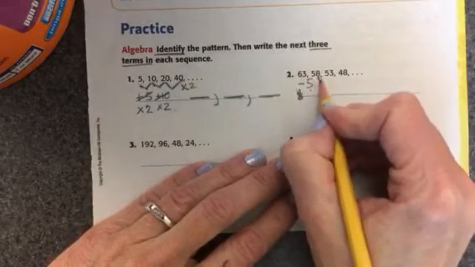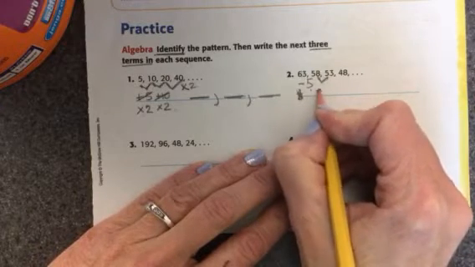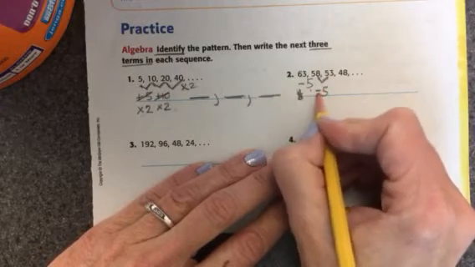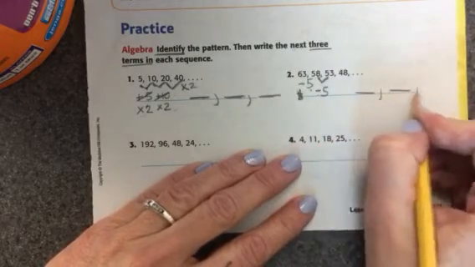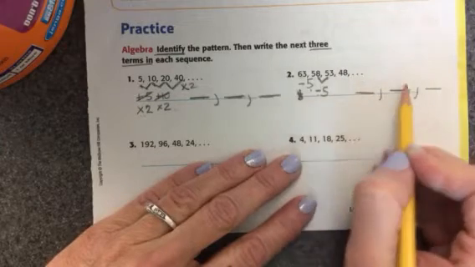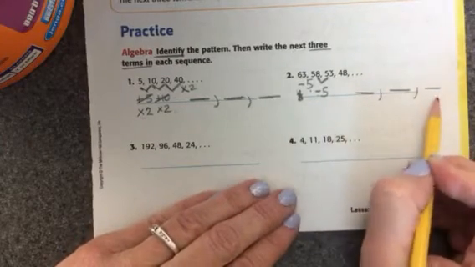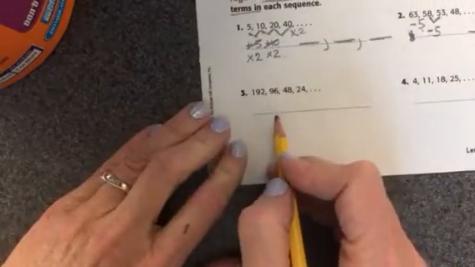Let's check it. If I go from 58 to 53, is that also minus 5? Yes, it is. So there's the pattern. I identified the pattern. Now I need to figure out the next 3 numbers. So I go at 48 and minus 5, and then minus 5 again, and then minus 5 again. All right, I'm going to help you with number 3 because this one is a little bit tricky.